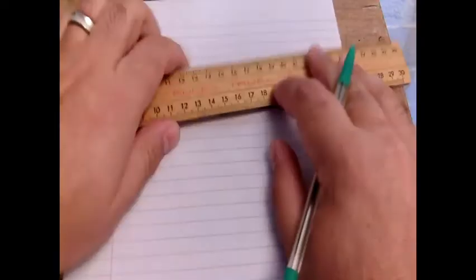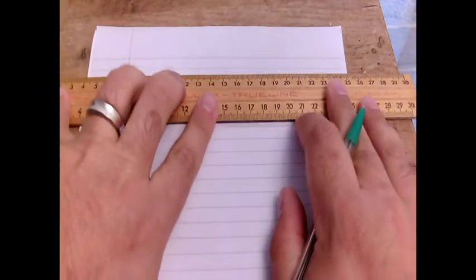Hi there. As requested, this is John Palmer, and I'm going to do you a quick meta lesson on how to do Cornell Notes. So you're going to need a sheet of A4 paper, and if possible, if you've got a ruler, the first thing you want to do is divide up your page.